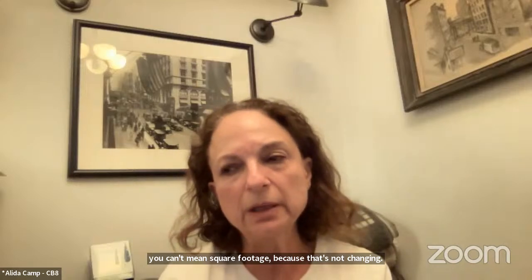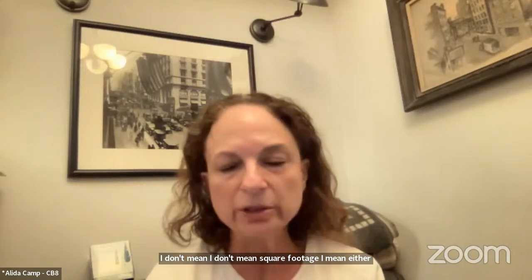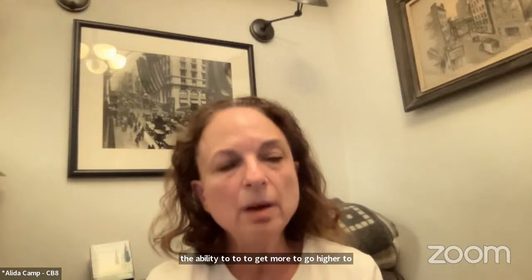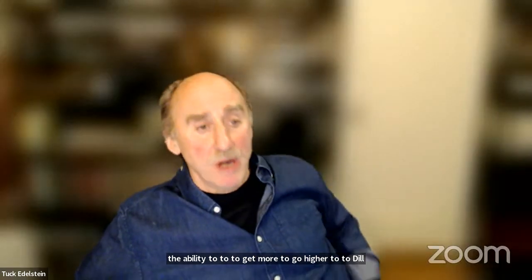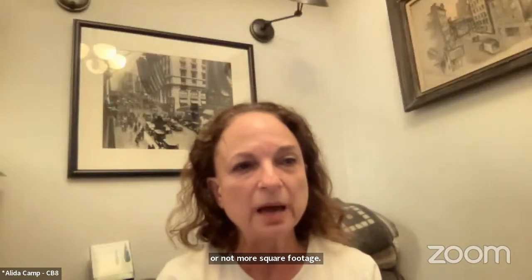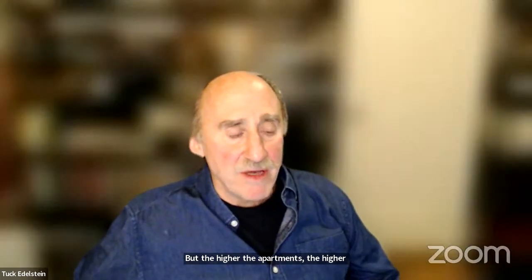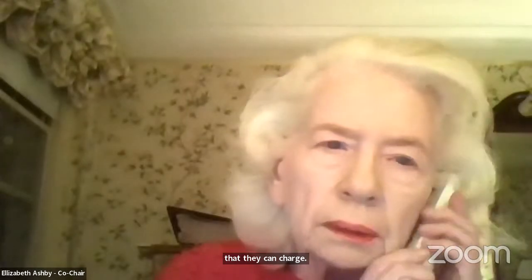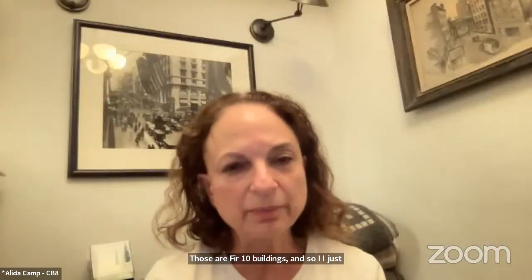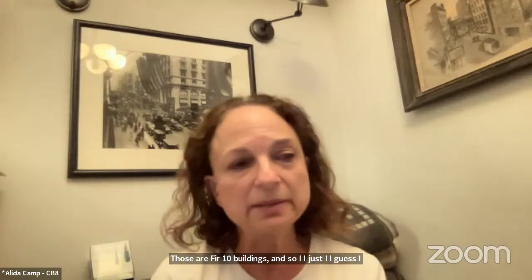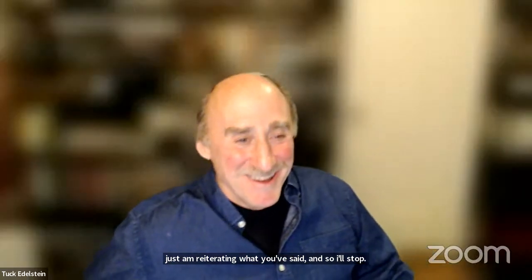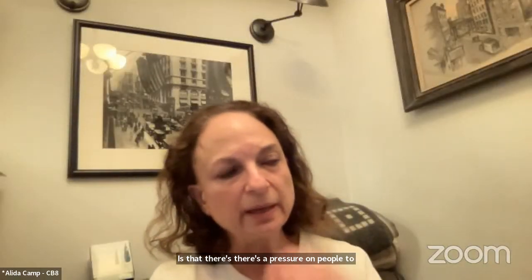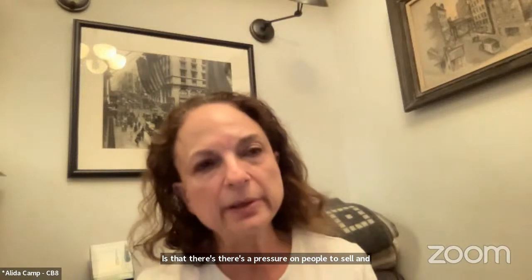I mean either the ability to get more, to go higher, to build more square footage, not more square footage. You've just acknowledged that they don't have more square footage, but the higher the apartments, the higher the prices that they can charge. Look at Billionaires Row; those are FAR 10 buildings. Right. And so I guess I just am reiterating what you've said, and so I'll stop. I hear you make an argument for what we're doing. There's a pressure on people to sell, and the intangibles of neighborhoods are cast aside by this administration.